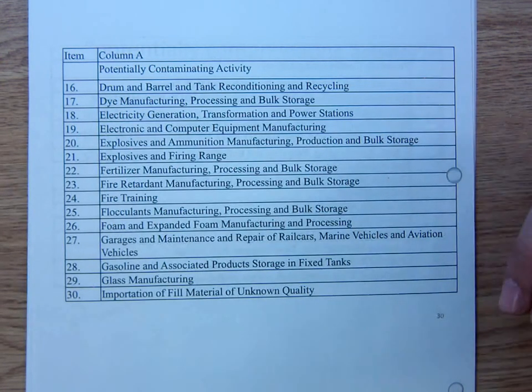Flocculants, we know that they're used in water and wastewater treatment for removing residuals. You will see them in your next year's wastewater treatment course. Foam and expanded foam manufacturing and processing. Garages and maintenance and repairs of rail cars, marine vehicles and aviation vehicles. These are also another type of activities. Gasoline and associated products storage in fixed tanks.